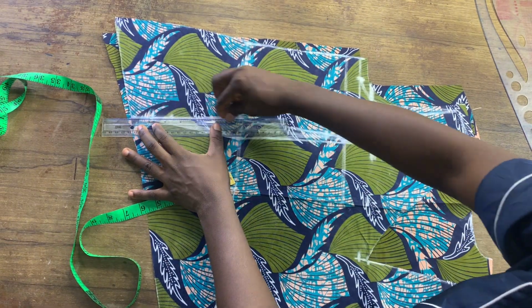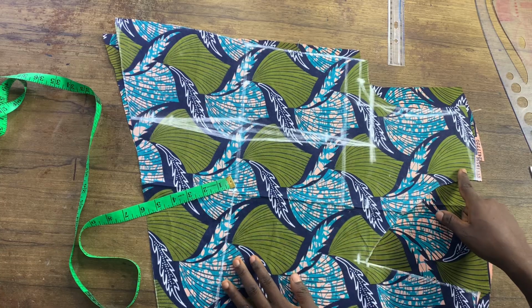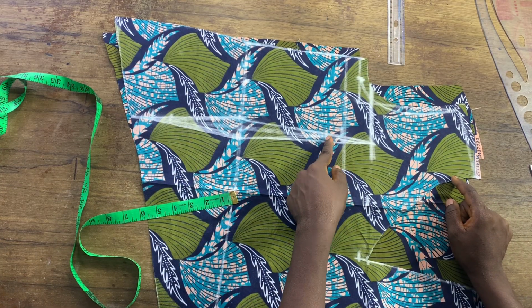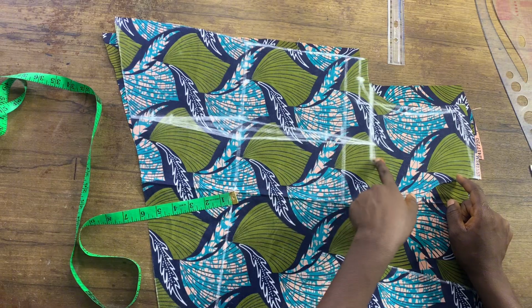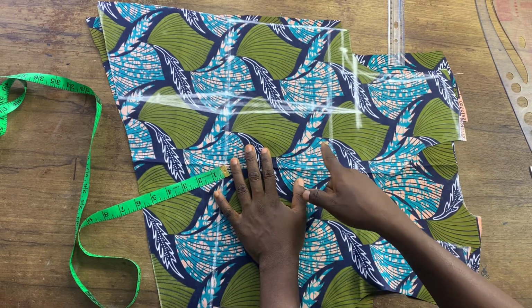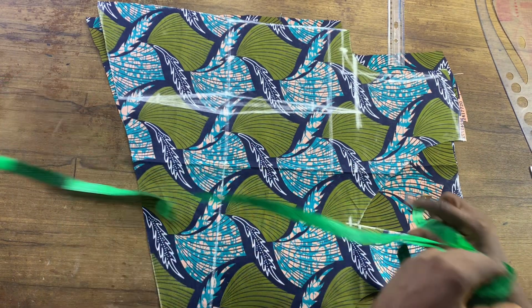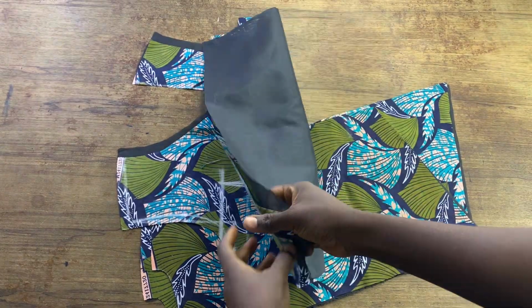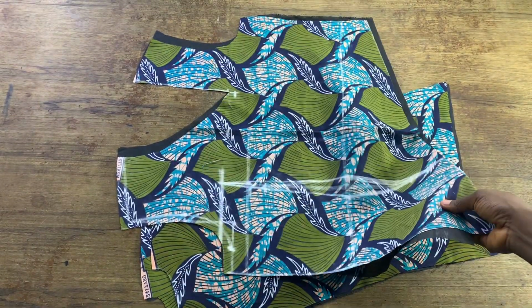Please note that I'll be transferring it to the back. I'm just giving you guys a clear example on how I'm going to transfer the dart to the back. I will be cutting a lining for both the front and the back piece of the top, and I will come back and show you guys when I'm done doing that. And this is it after I was done cutting out lining for both the front and the back.